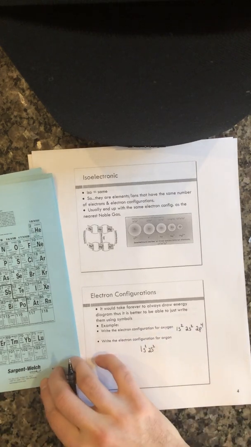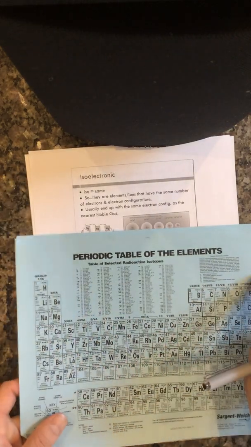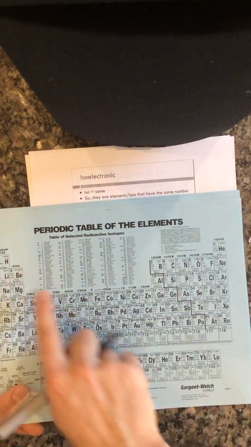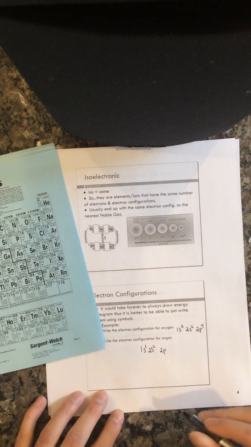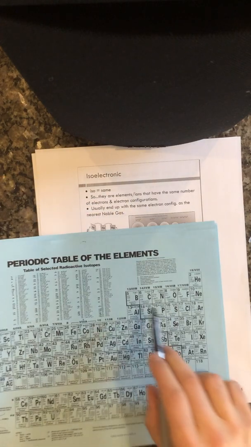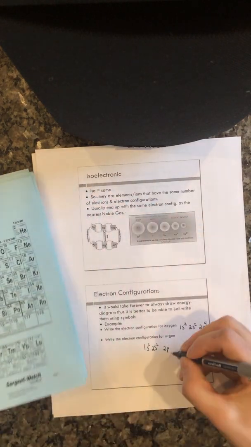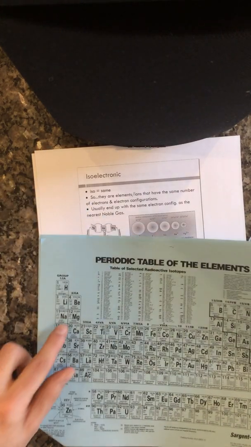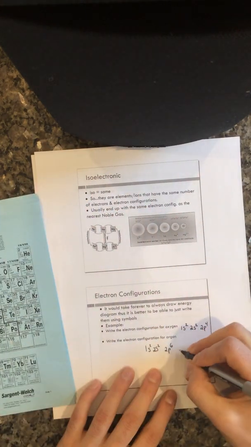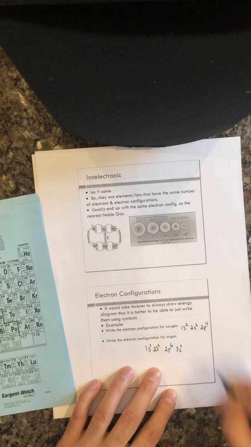Then, once again, 1s, 2s. Now we're hitting the 2p. So we put 2p, and because we have full electrons in the 2p, we are going to put a 6. That's as much as we can have. We have 3s next, 2 electrons there.